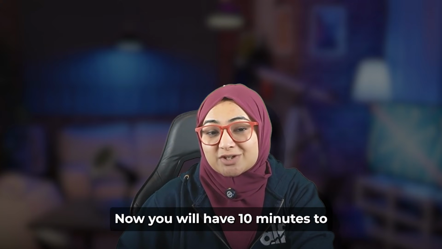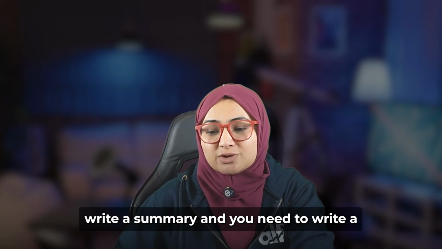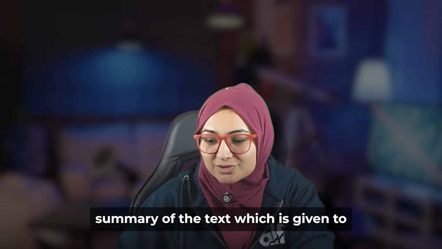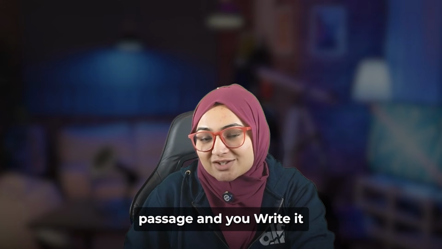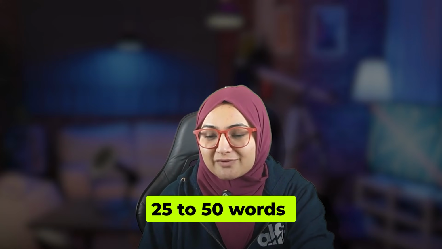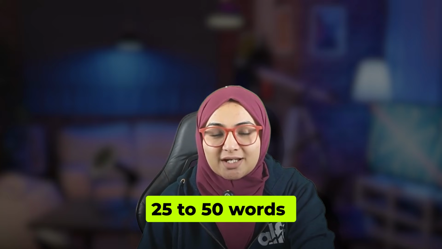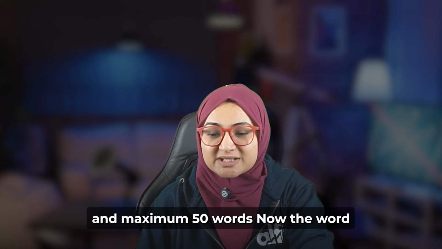Now you will have 10 minutes to write a summary, and you need to write a summary of the text which is given to you. You have to make sure that you include the main points of the reading passage and you write it within 25 to 50 words. Okay, so minimum 25 words and maximum 50 words.